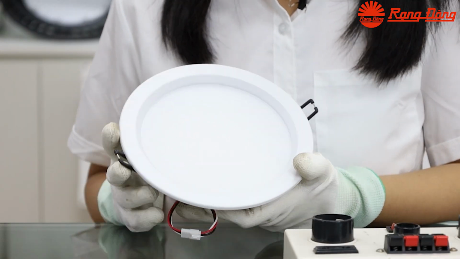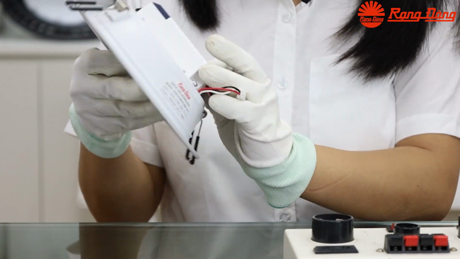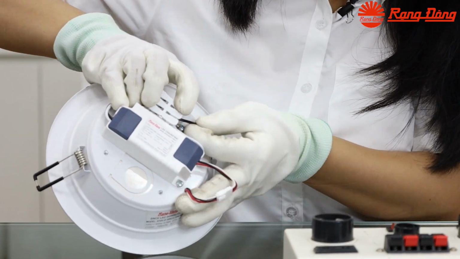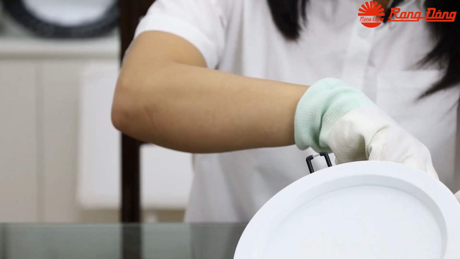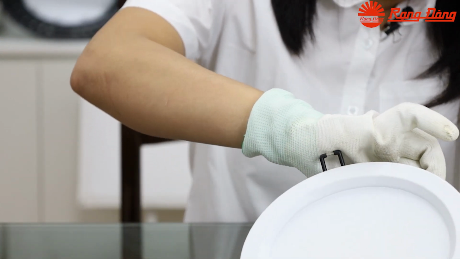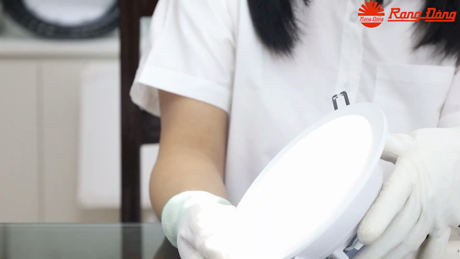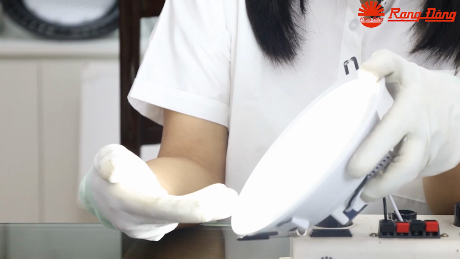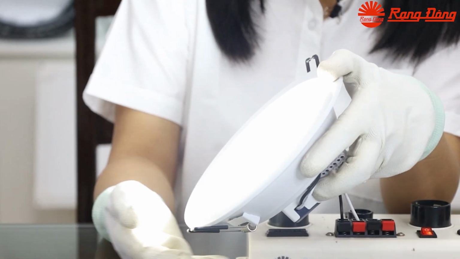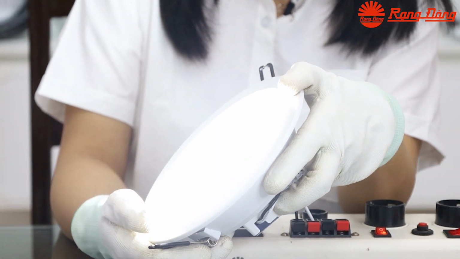Now we will power on this downlight to see how it works. Giving even output light, no flicker, no electromagnetic noise, and no EMC interference.